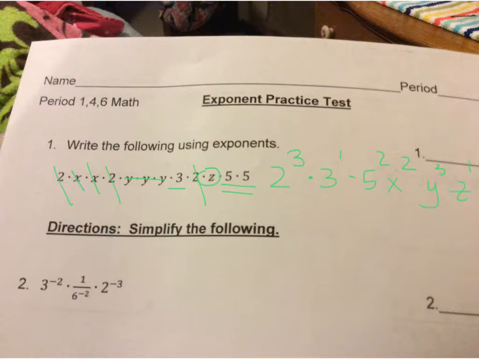So there's your answer. No, you do not multiply out the numbers. The answer is 2 cubed times 3 times 5 squared times x squared times y cubed times z to the 1st.